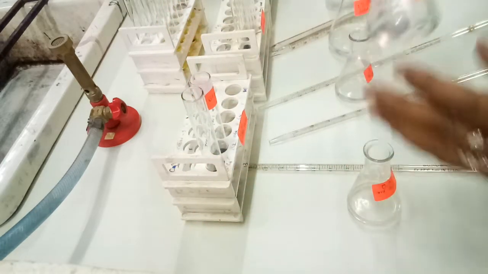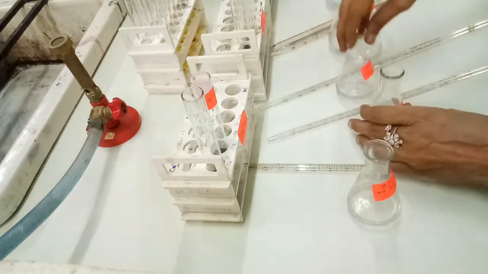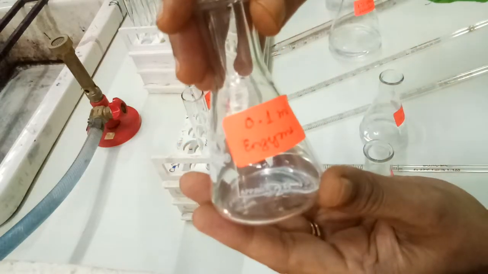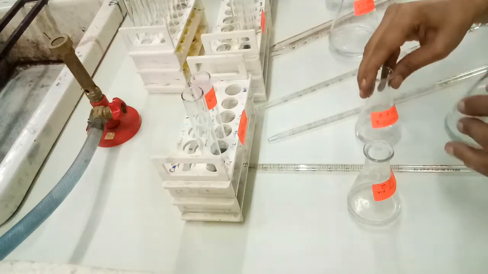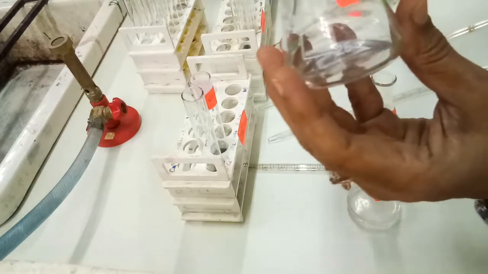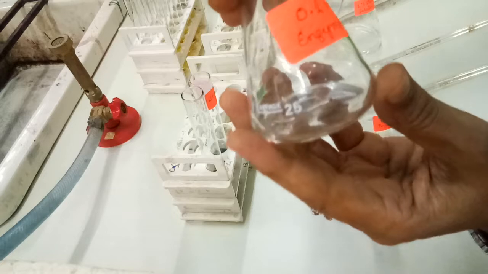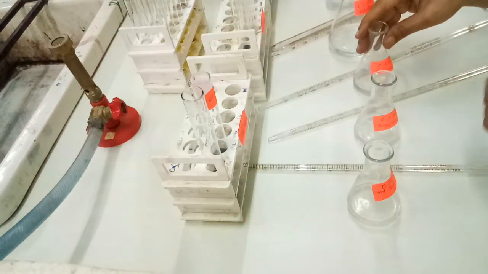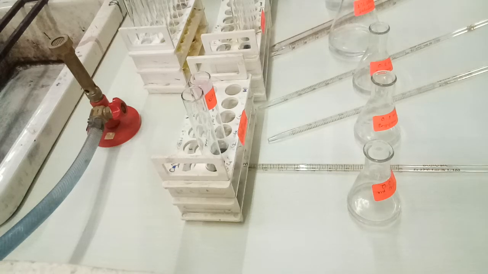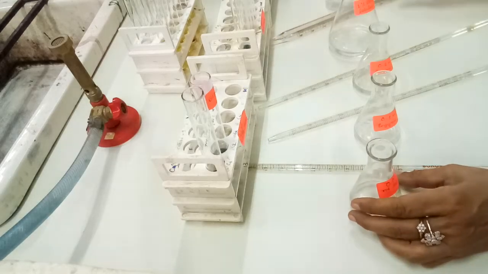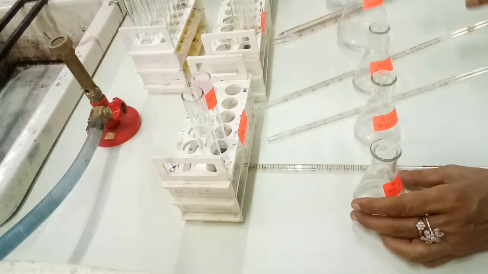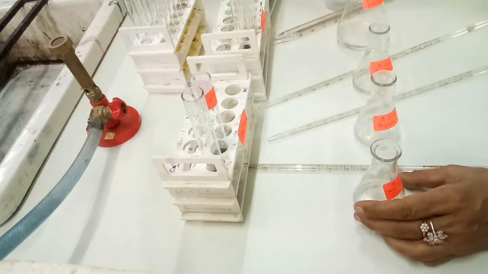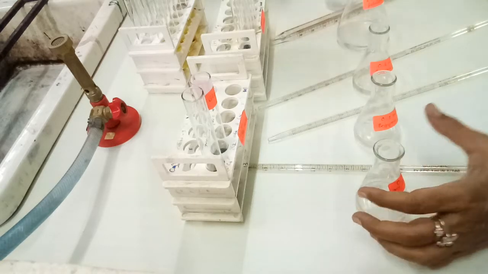In the second reaction mixture we have taken 0.1 ml of enzyme, and in the third set of reaction mixture we have taken 0.2 ml of amylase enzyme. Then we carried out the entire practical 3 times by taking different enzyme concentrations, and we found that the reactions vary.